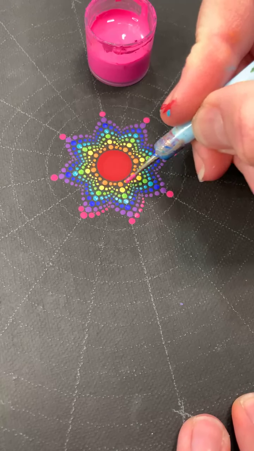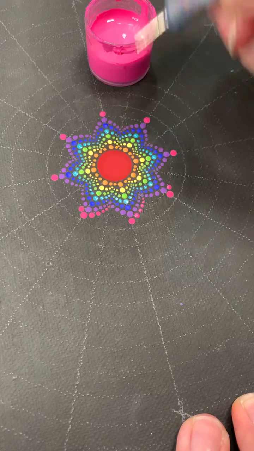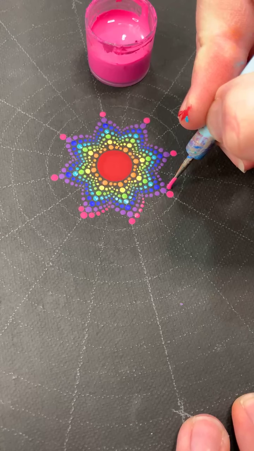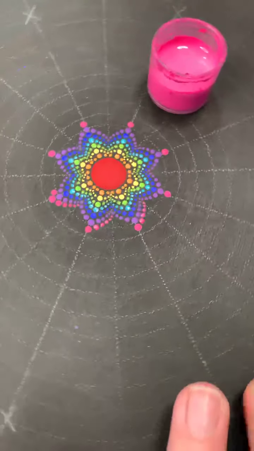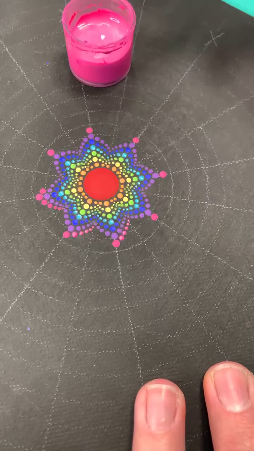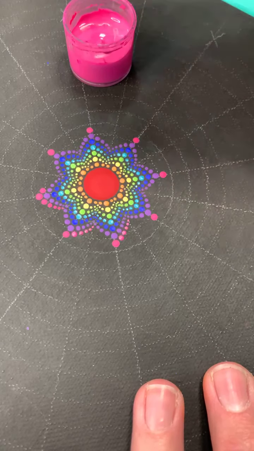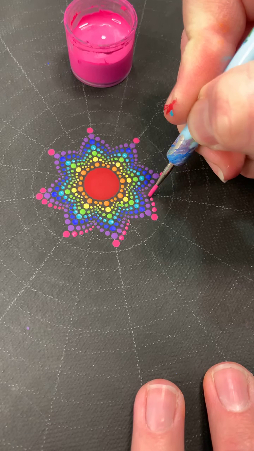The hardest part is this little bit in here. The hardest part is that little tiny bit in there. The first time I ever did it, I just did all the same size dots all the way around in the middle and then started to branch them out. You can do that too.